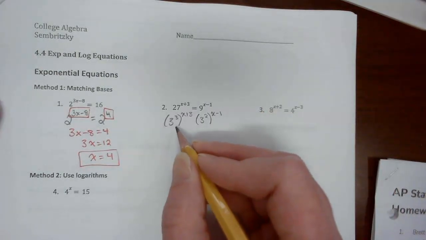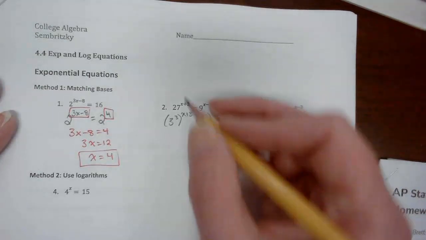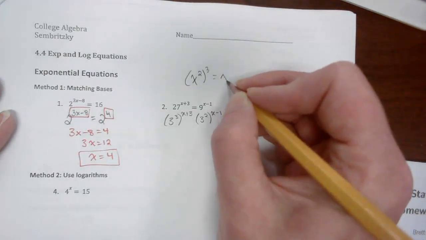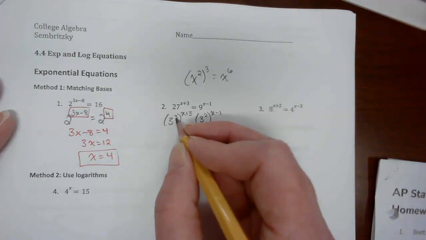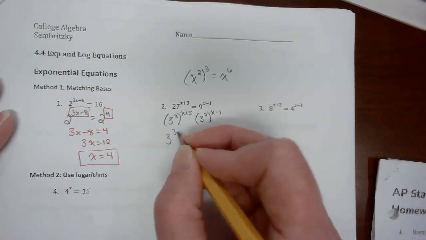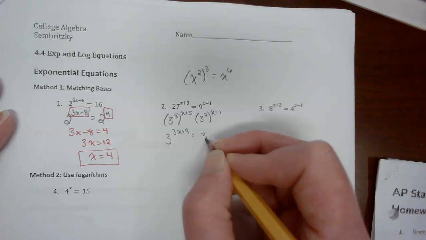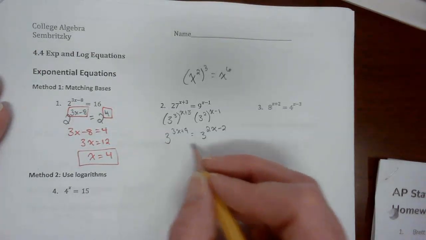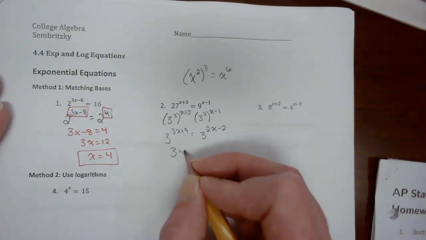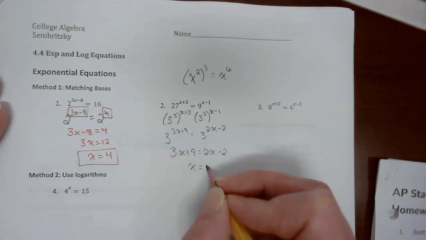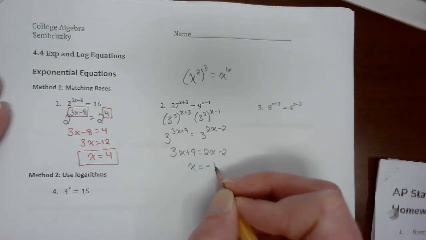Now, I do have to remember a rule here, and it was when we have a power to a power. So like we had x squared cubed. Power to a power, you multiply. So I need to multiply this 3 times that entire exponent up there, that whole thing of x plus 3. So 3x plus 9. And this would be 2x minus 2 when I multiply that times the power. Since the bases match, the exponents must be equal, and I get x equals, what would that be? Minus 11.